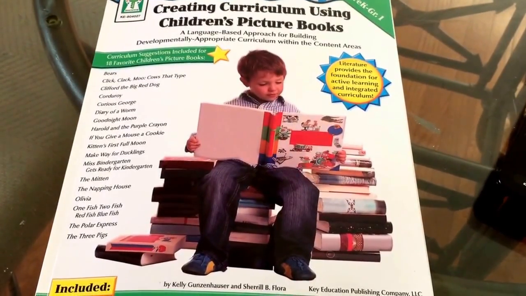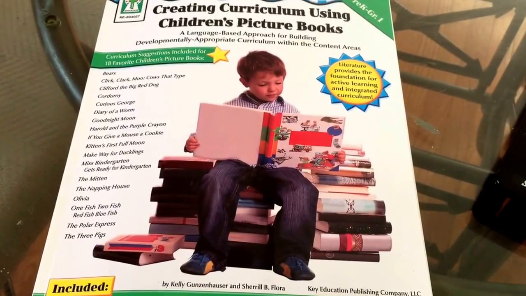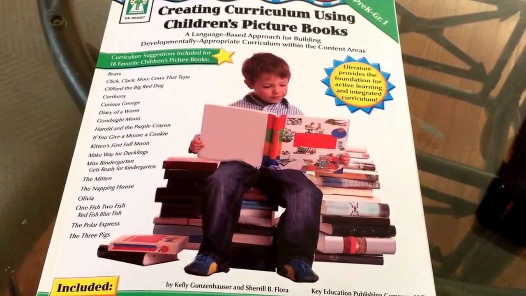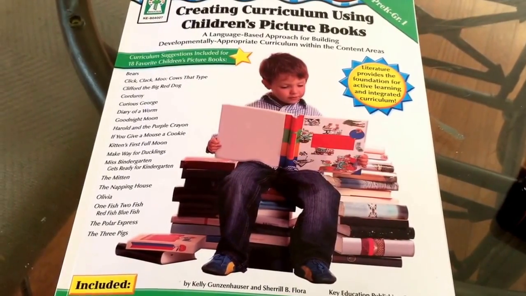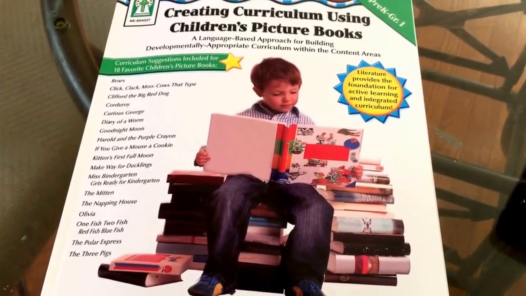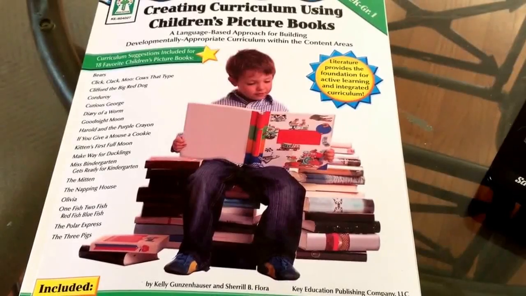And honestly, you do not have to be a creative person to plan a unit study anymore. There are millions of ideas on the internet. You have Pinterest, you have generous homeschooling parents and teachers that are willing to give you their ideas for free. And this book has a lot of ideas as well. So it's kind of a no-brainer when it comes to planning a unit study.